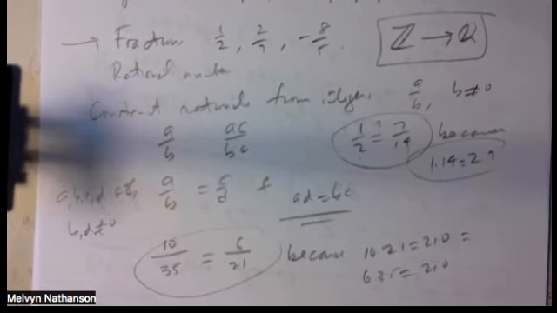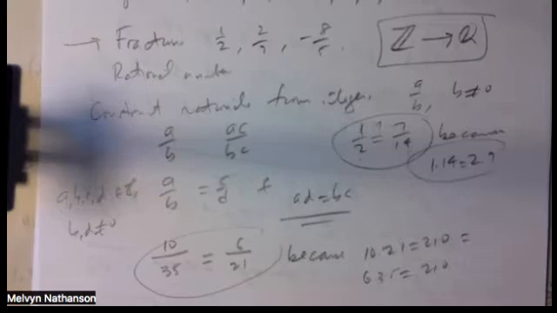How do you know that 30 over 93 is not the same as 40 over 62? Or even let's make it 42 over 62. How do you know these are different?